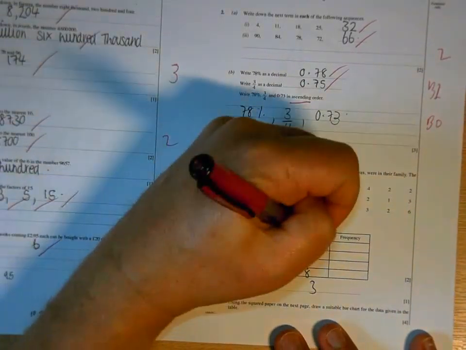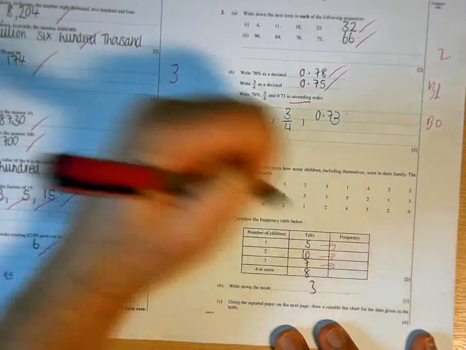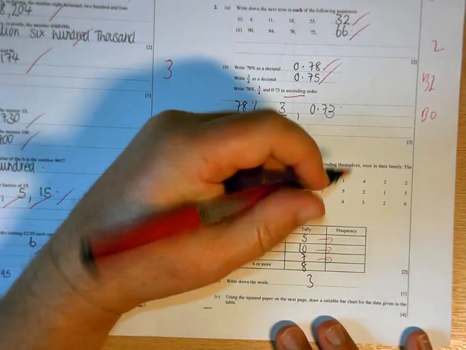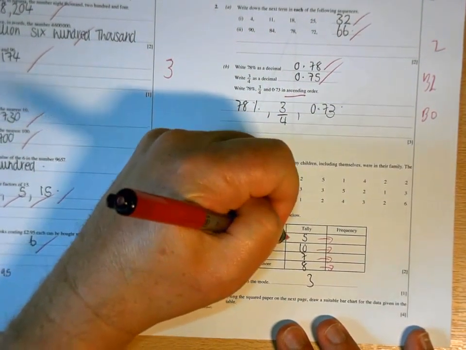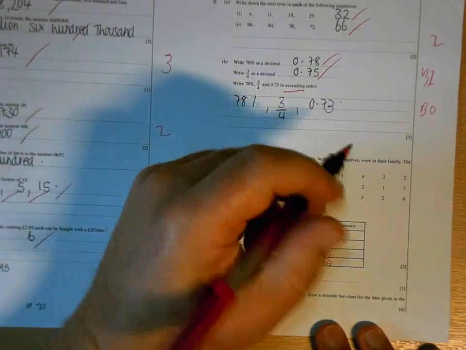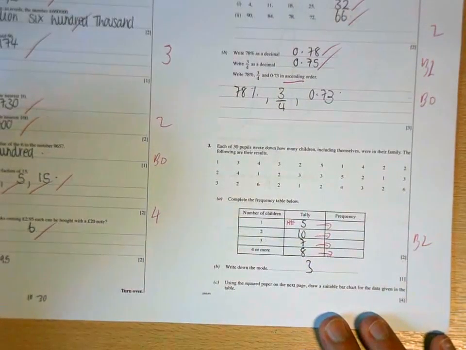Here, what you have done is you have written down the frequencies. You've made a mistake as, no you haven't, sorry, they're all correct. What we're looking for in this box is the tallies, where you're doing the little sticks and crossing. Because your total is okay, I think they'll give you the marks.